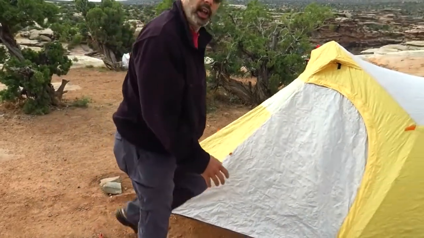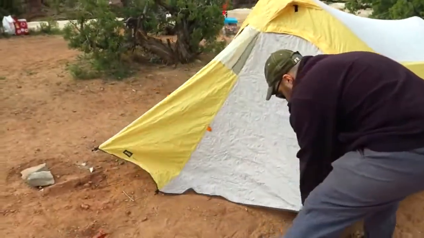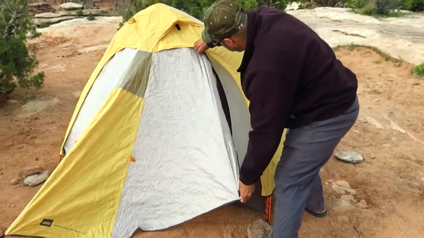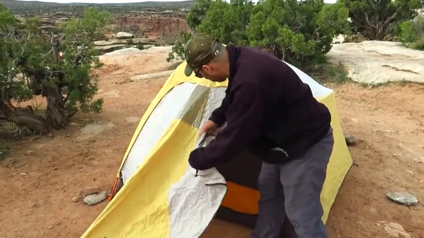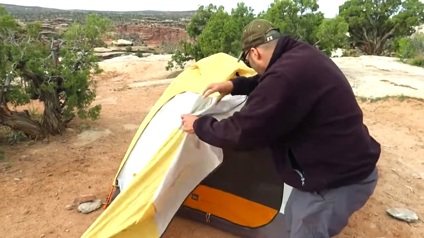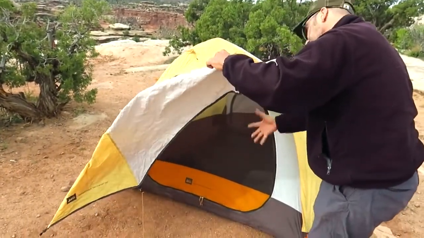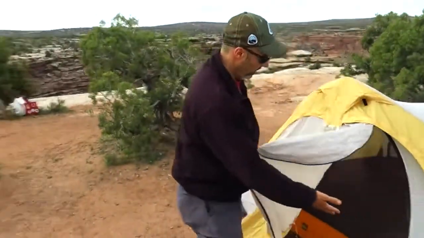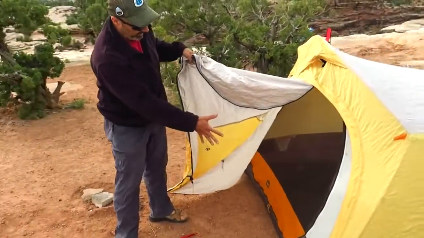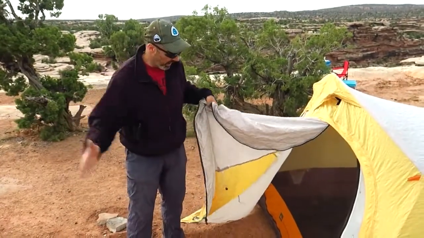If you look at the rainfly here, and again, these stakes are just for demo purposes. I would never put them this loosely in the field. You have a lot of room here for gear for 2 people. Pretty nice. And this is a little older style because most tents now have the side vestibules like I showed in the Big Agnes earlier.